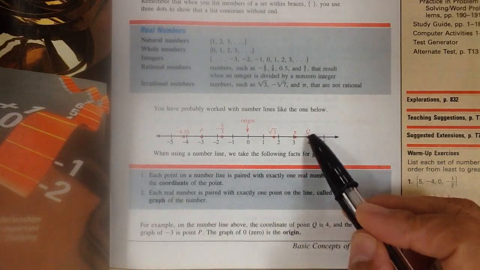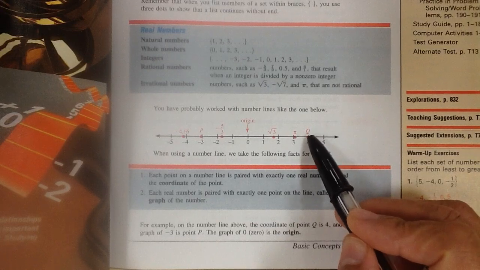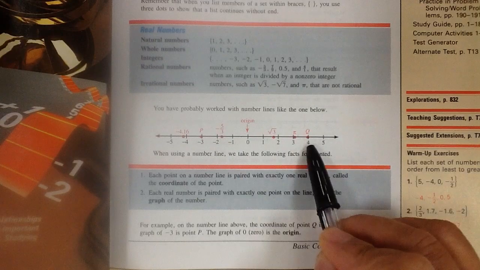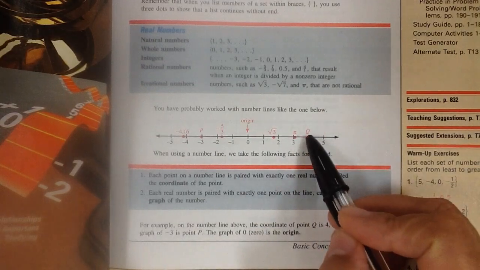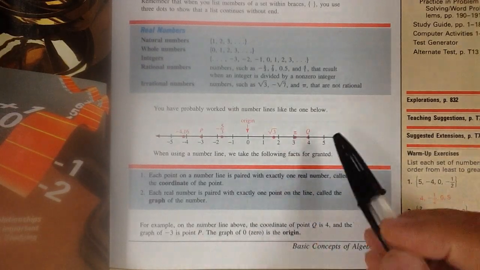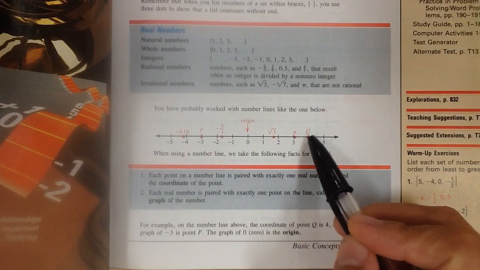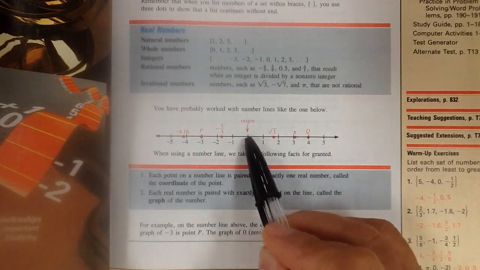So this is the graph of the point Q, with a coordinate of 4. The coordinate is the number that matches the location of that point, and the origin is 0.